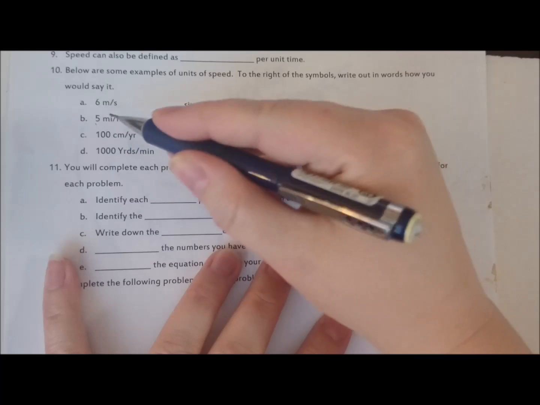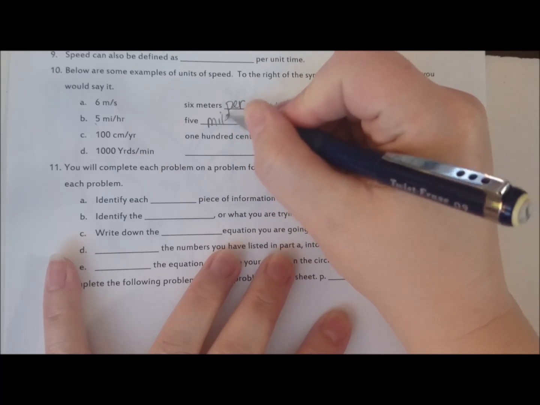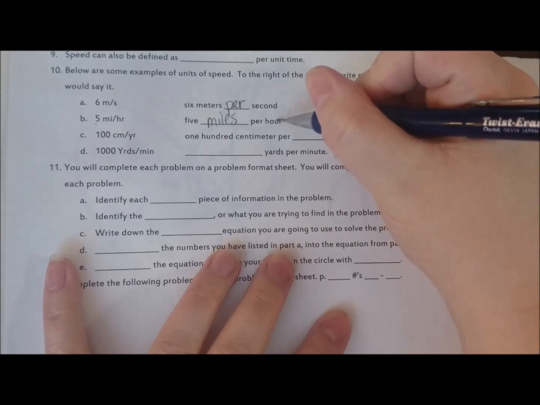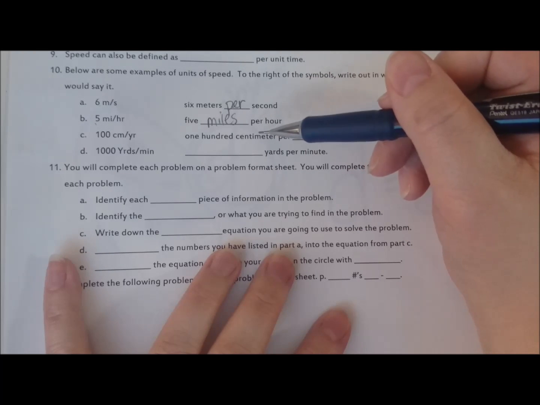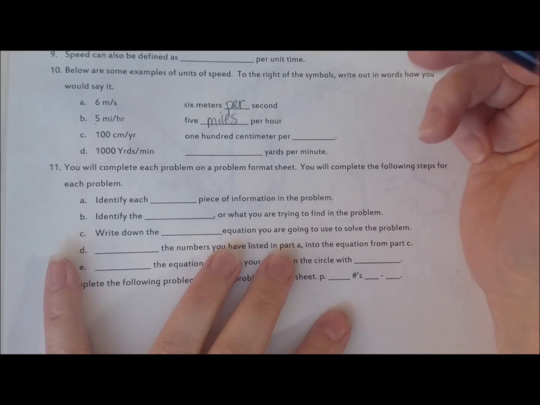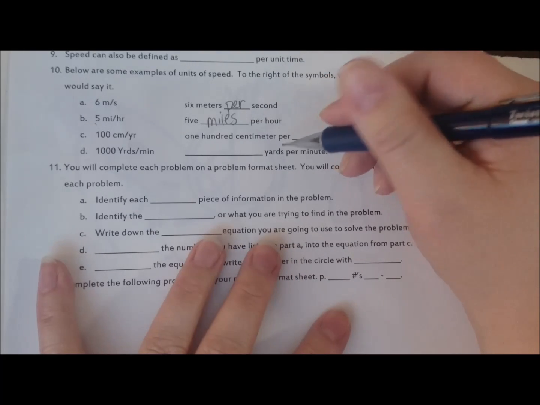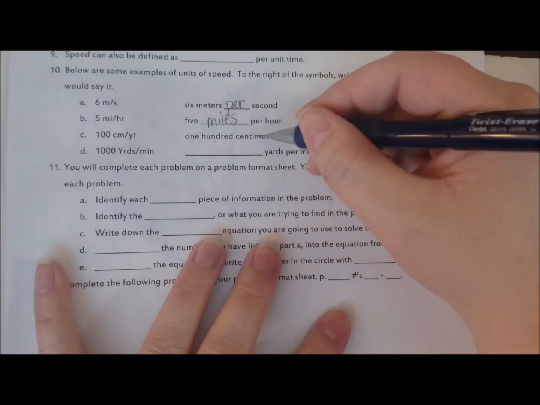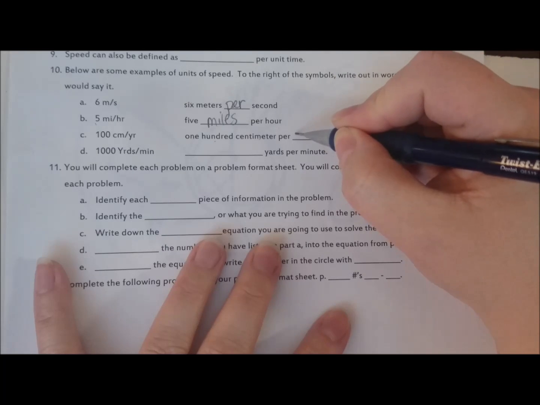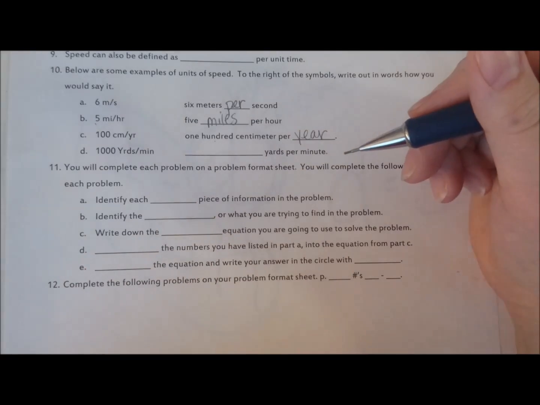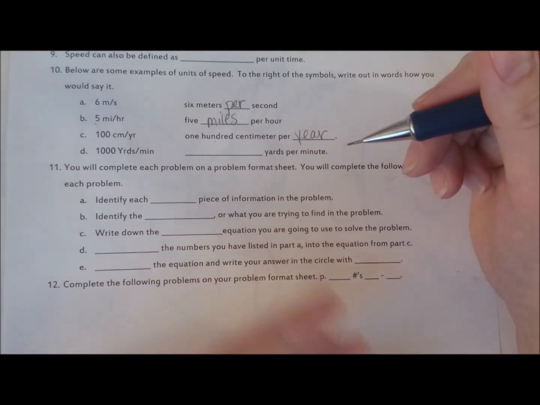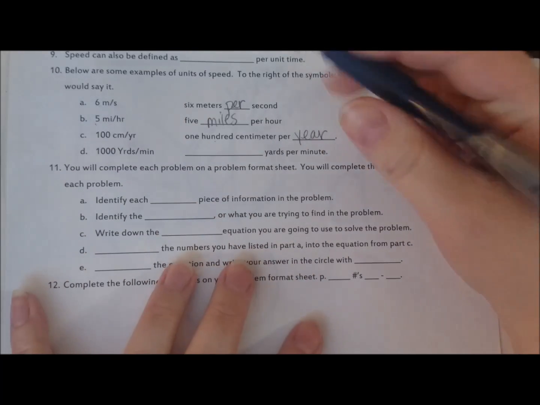We have 5 miles per hour. That means that if you drove 1 hour, you would go 5 miles. That's what that means. Okay, so the next one is 100 centimeters per year. And that might be an example of how much a tree grows every year, something like that.